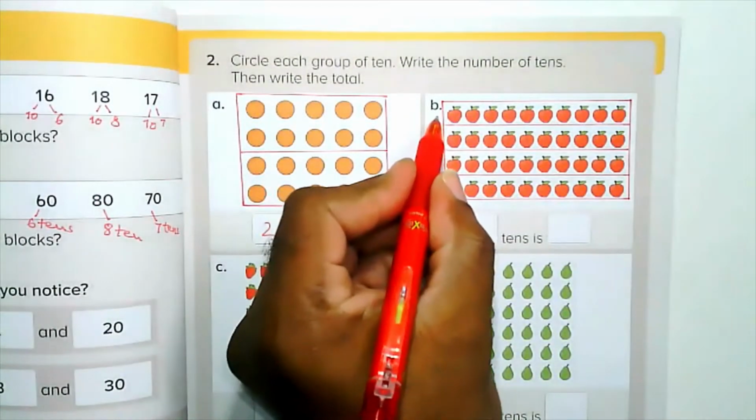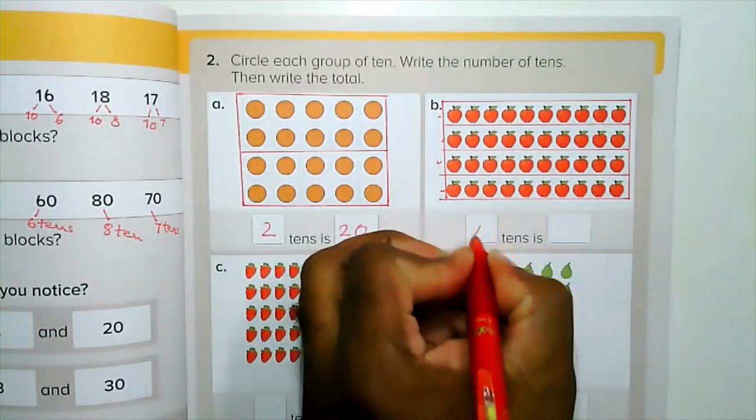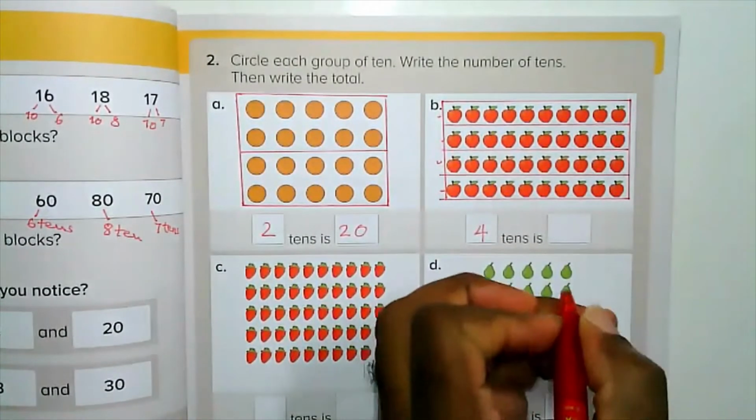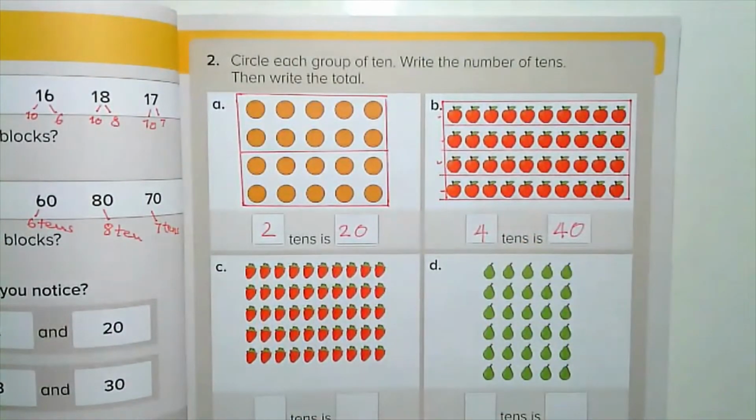So we have 1, 2, 3, 4. 4 tens, and 4 tens make 40. So four 10s is 40.